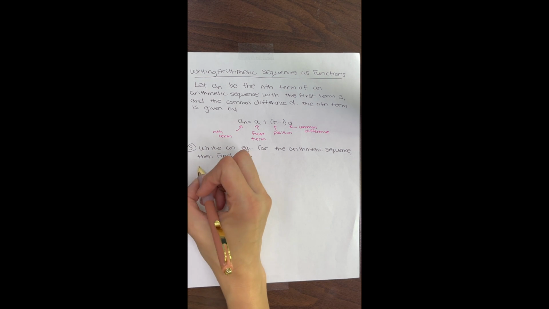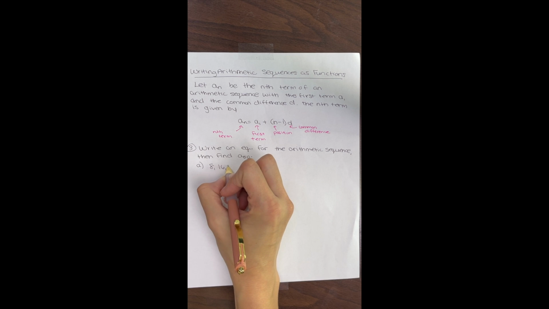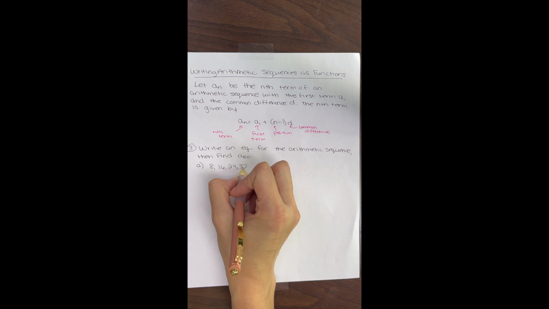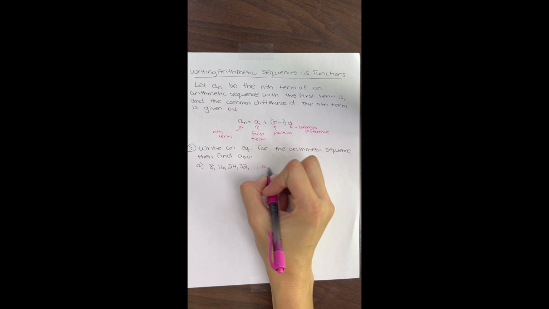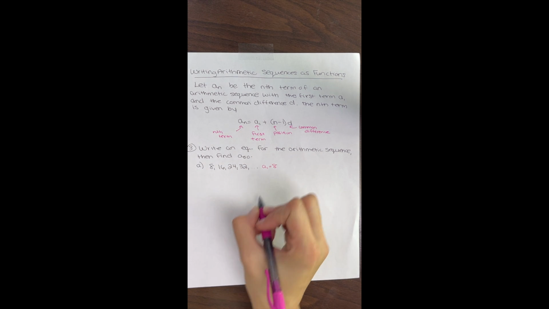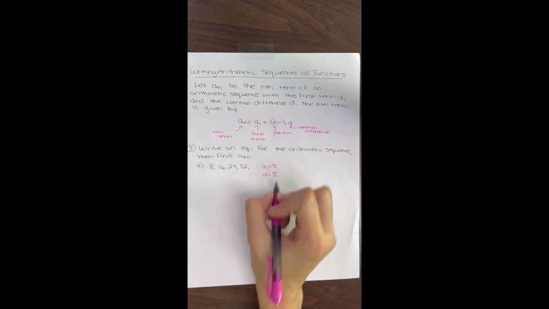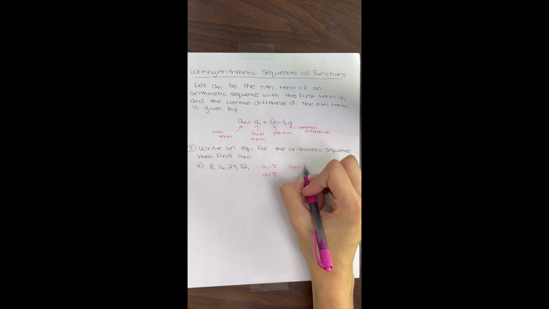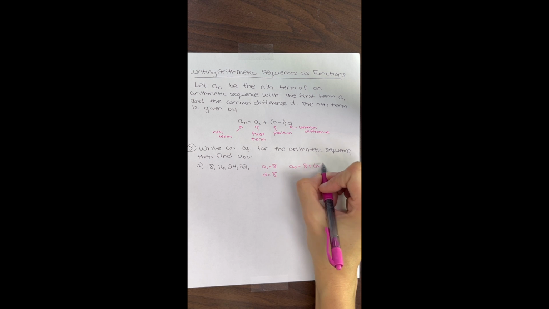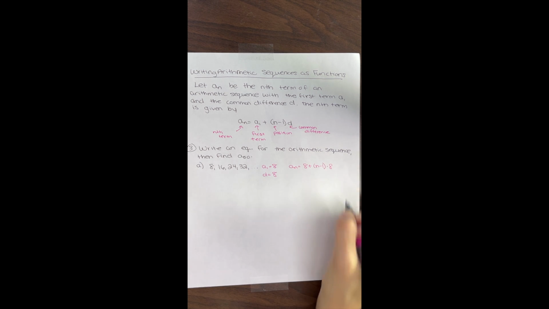So letter A, the first sequence we have is 8, 16, 24, 32, and so on. So we're going to identify what is A sub 1. That's our first term, so A sub 1 is 8. And then what's our common difference, D? That's also 8 because we're adding 8 each time. So A sub n equals 8 plus n minus 1 times 8.